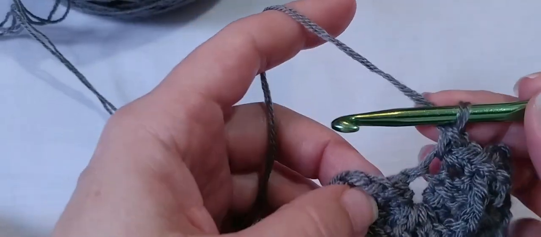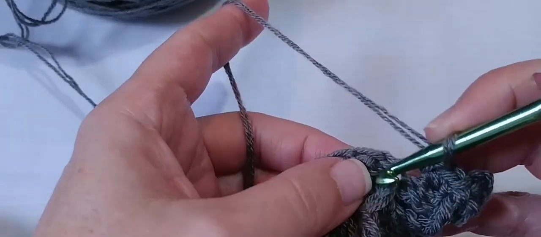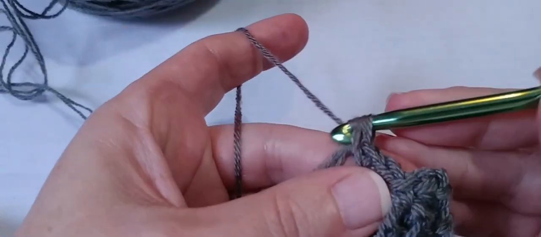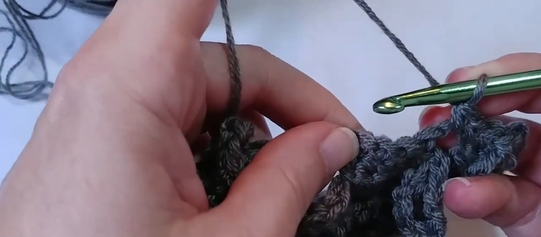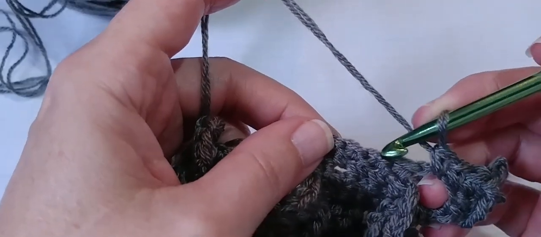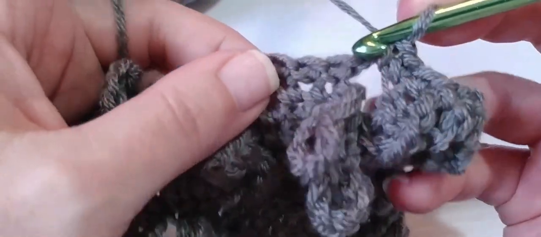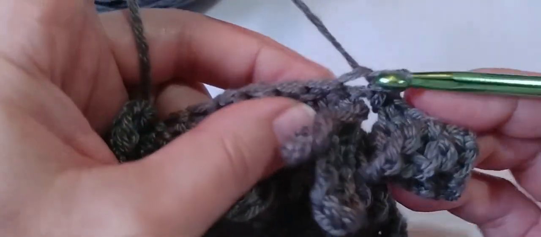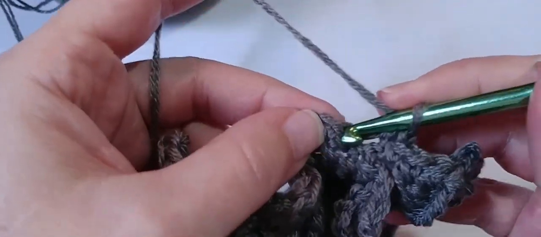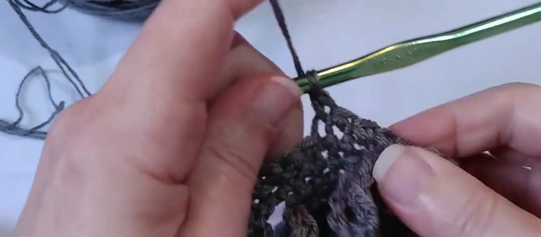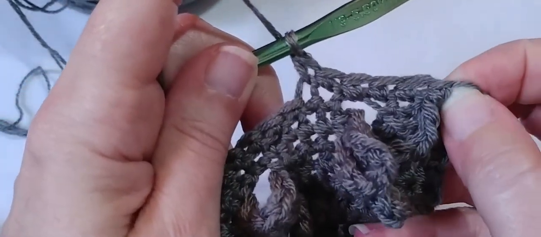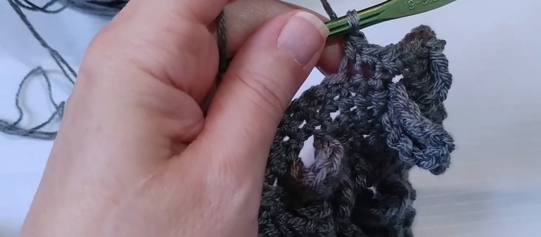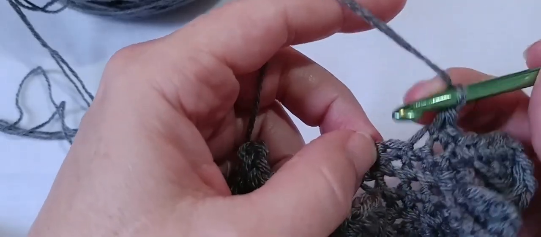And 2, and then single crochet into this chain 1 space right here, just right into the space, put a single crochet, and then 2 more single crochets, 1 and 2. And that is 5 single crochets all together after we anchor that right loop. Okay, and now we are going to anchor the left loop with the next single crochet.